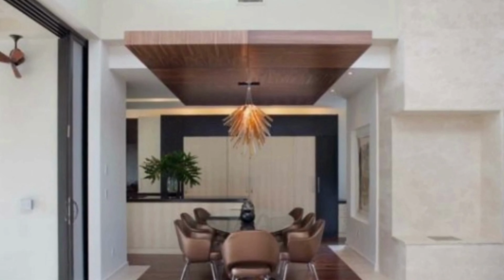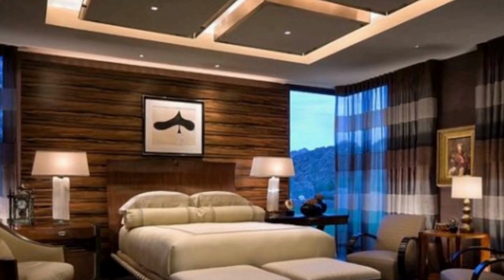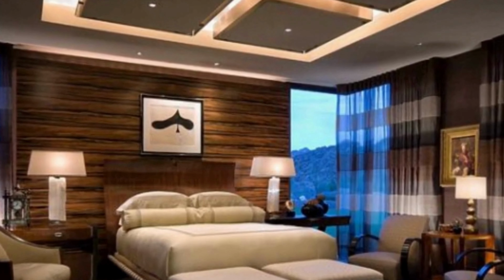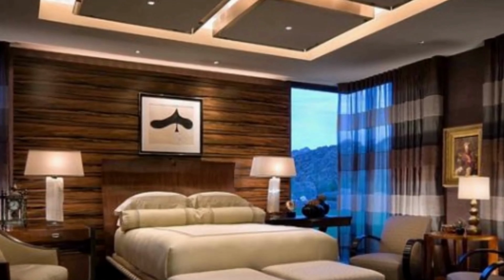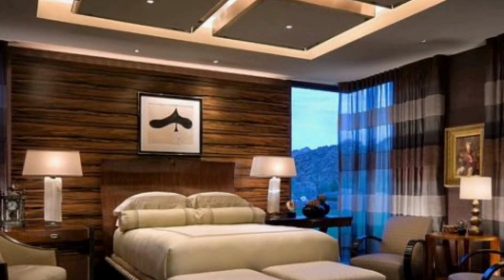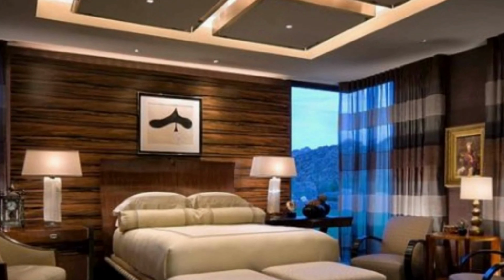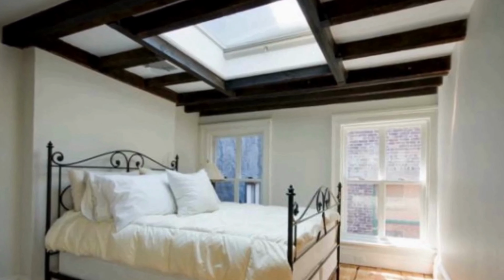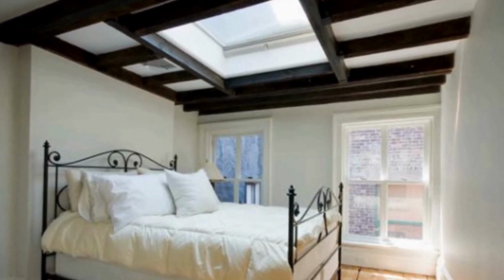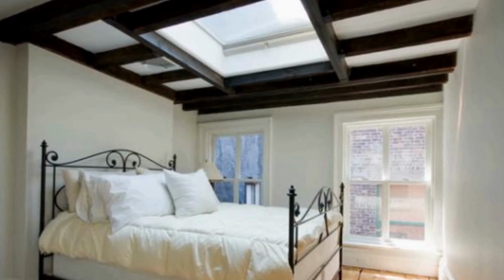Tray ceilings have a recessed center that creates a tray-like shape. This type of ceiling design is perfect for adding depth and elegance to any room. Tray ceilings can be paired with a variety of lighting options to enhance the look and feel of the room.